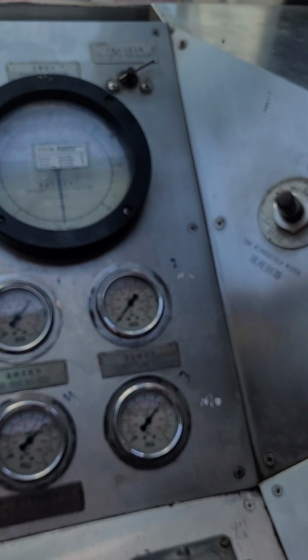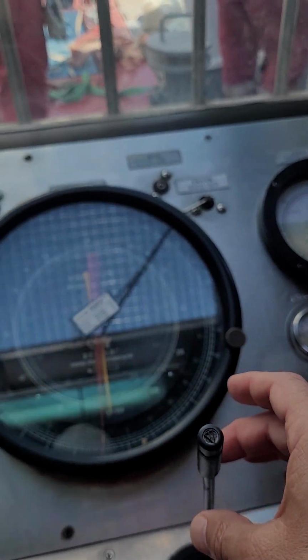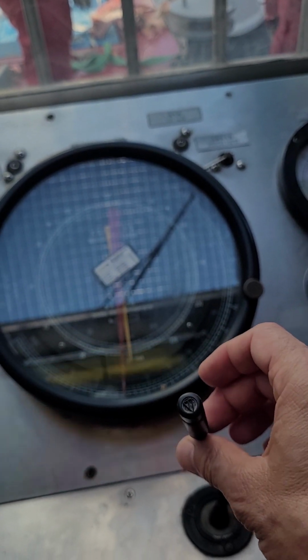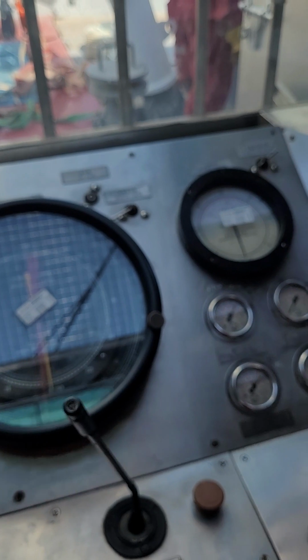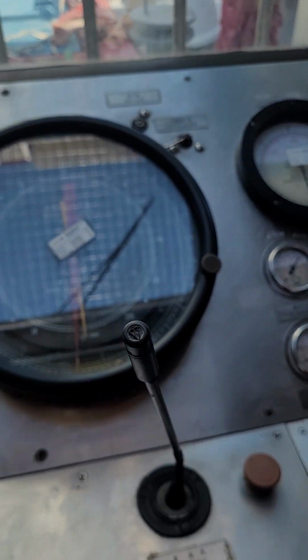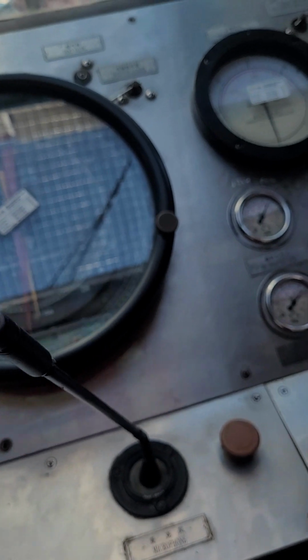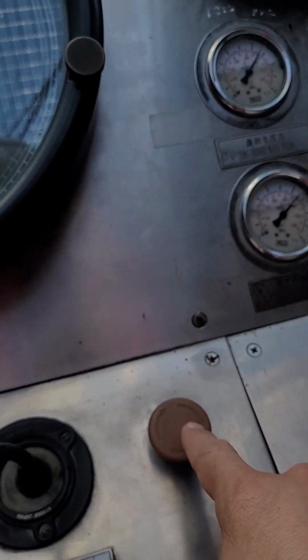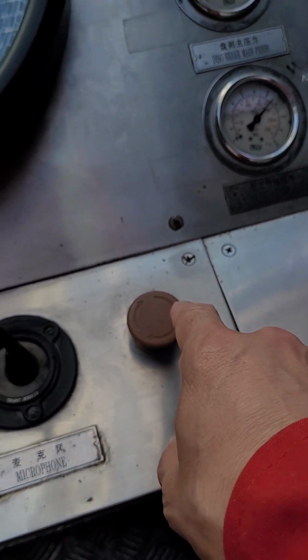What else? We have here the brake also. This is a microphone for the speaker. If the driller wants to tell anything or ask the floorman to do anything, he can ask him from here. And here we have the horn. This is the horn. Beep, beep, beep, like this.